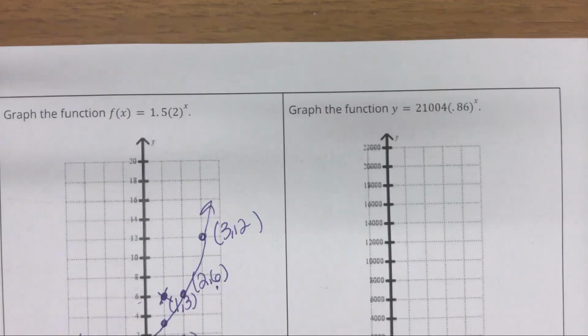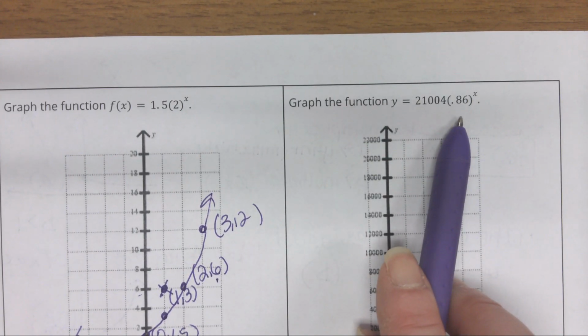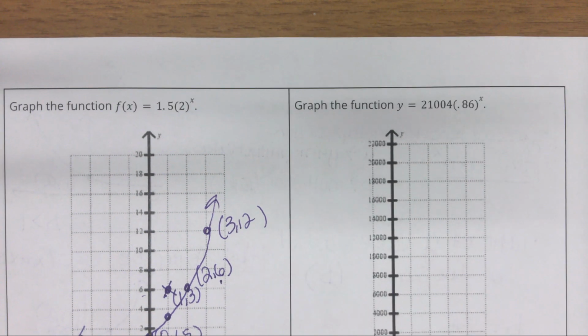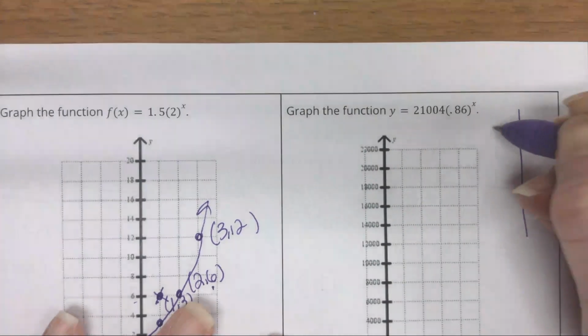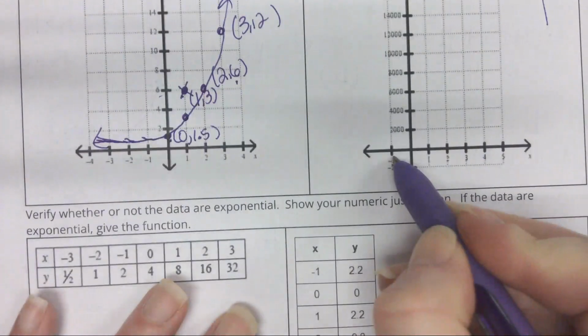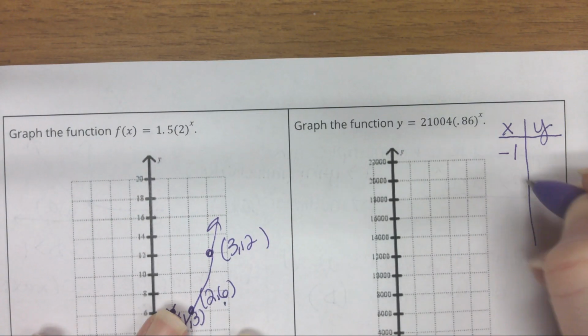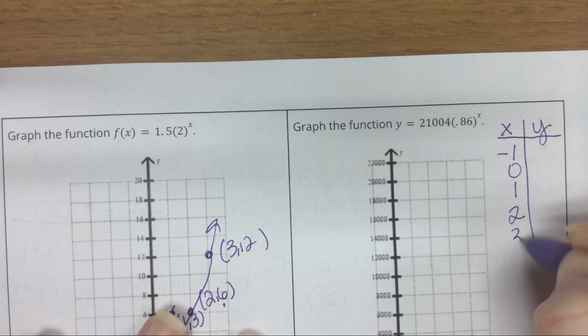I think most of us do not know how to multiply by 0.86 in their head. I don't. So this you would need a calculator for. And I would just make a little table of values. Let's do a few of them. So I'm going to just, right here, I'm going to have an X and a Y. And since I have -1 on here, I'm going to do -1. Let's do 0, 1, 2, and let's do 3.